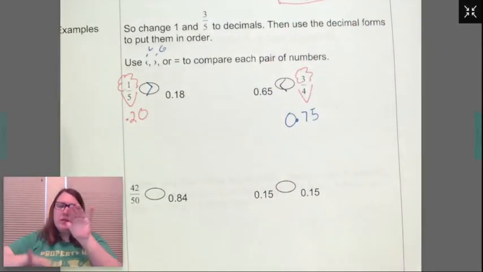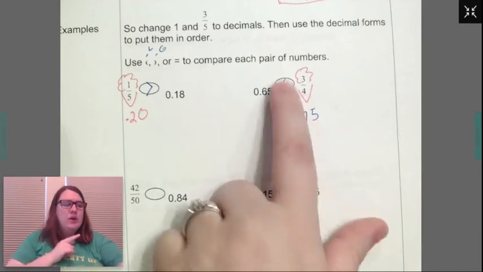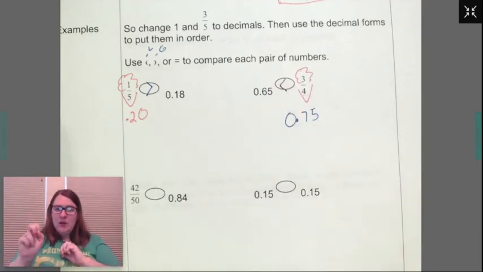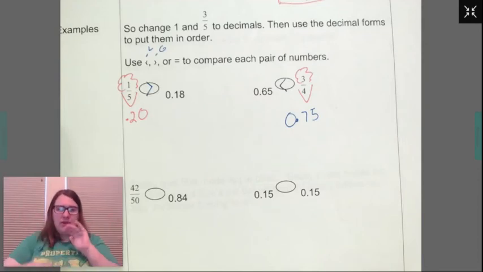Okay, it's smaller than 0.75, so I have to read it going from right to left. And that 0.65 is smaller than 0.75, so my symbol needs to eat the larger number.